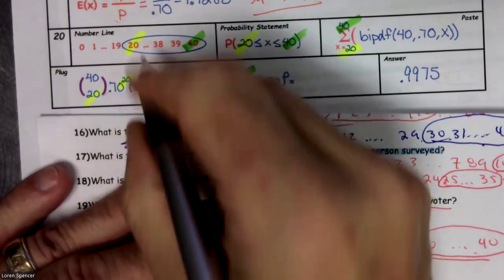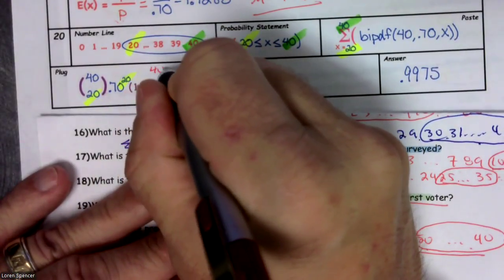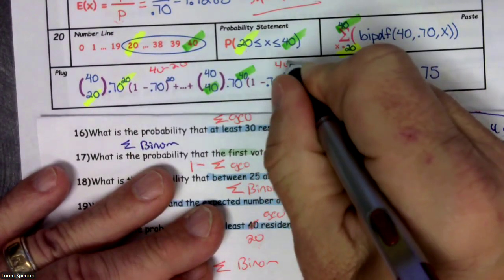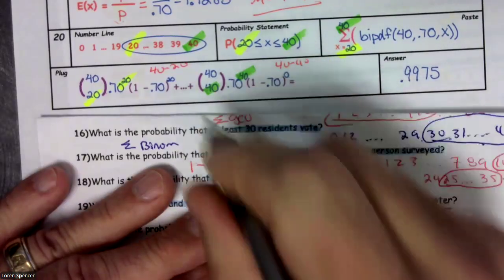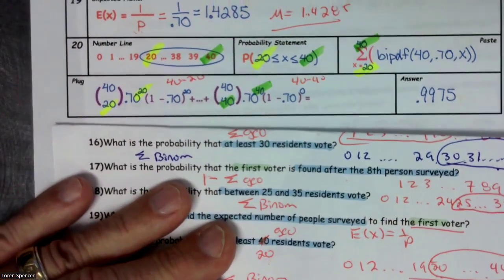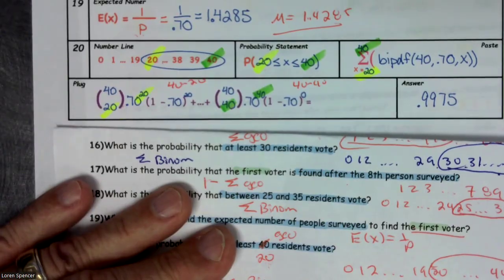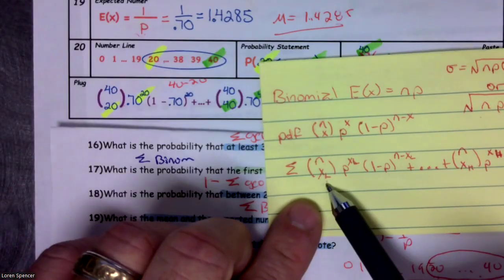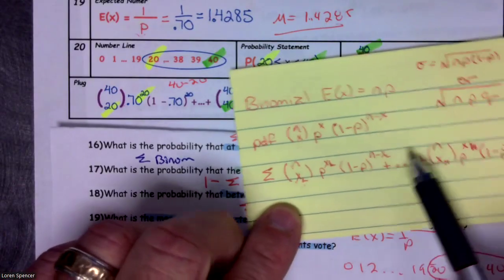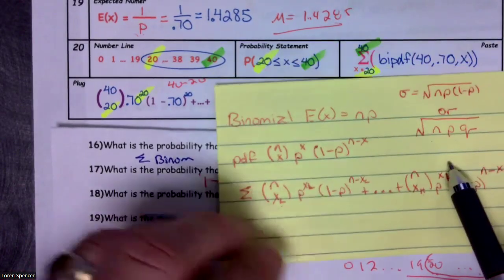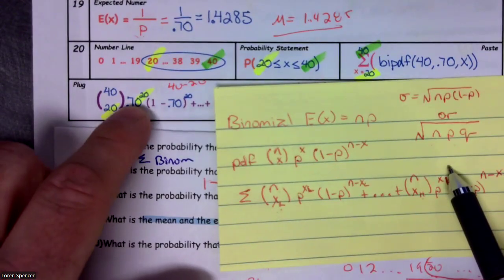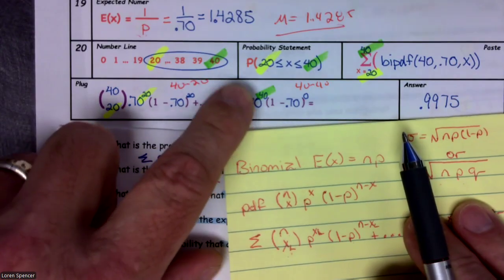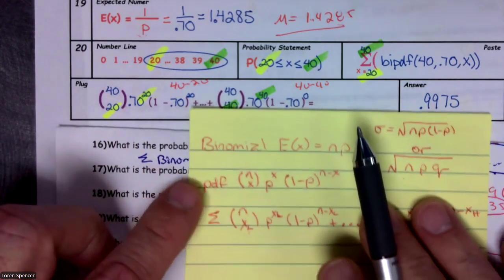It didn't come from here. It came from the difference between the two. Where did this 0 come from? Difference between the two, 40 minus 40. Okay, I hope this helped. Put this real quickly up here. N choose the low value, the probability of the low value. N choose the high value, probability of the high value. N choose the low, probability of the low. N choose the high, probability of the high. Okay, so that's where those come from.